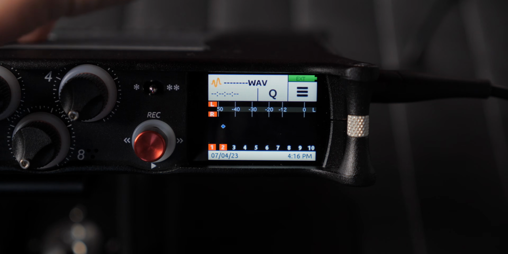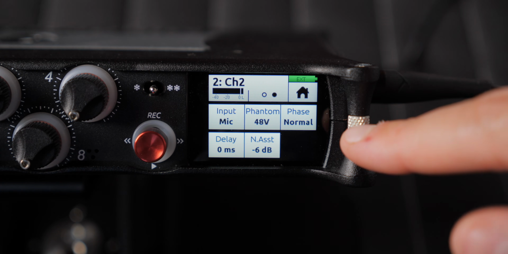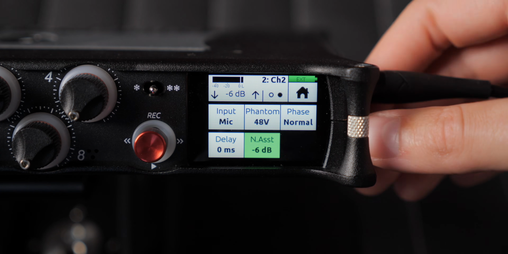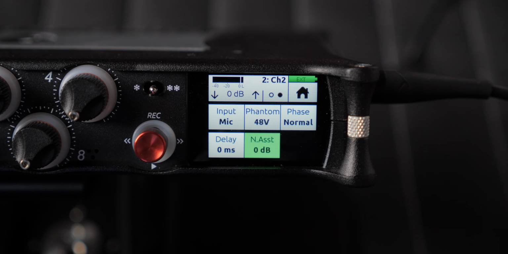Now if I come into this microphone's channel and look at the noise assist, it's currently at -6 dB. Let's go ahead and drop that down to 0. That's 0 dB. We can actually even move this air filter a little closer.